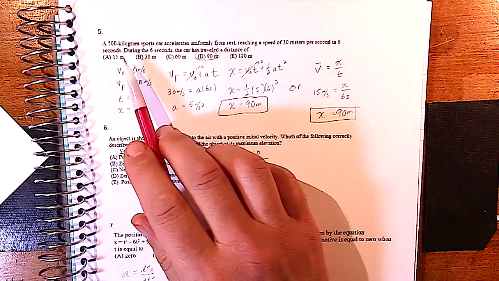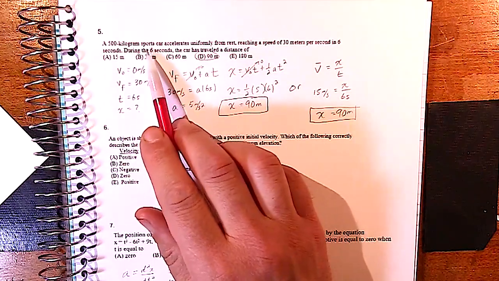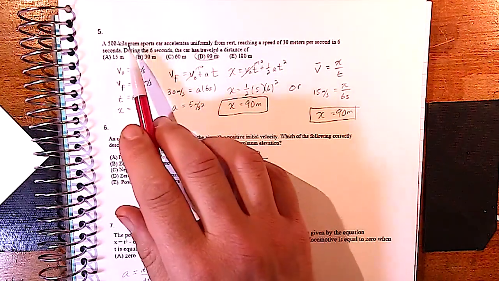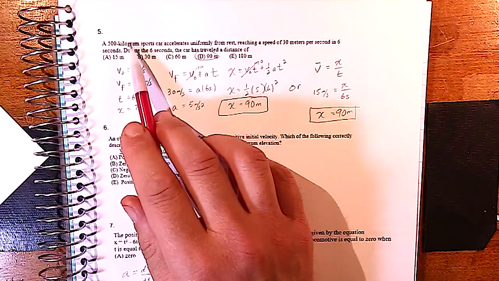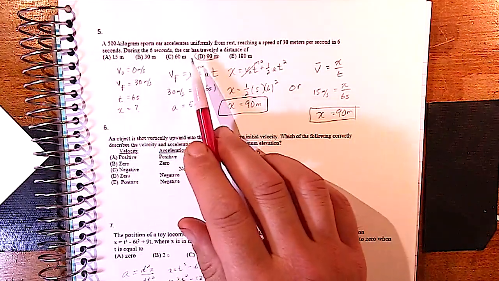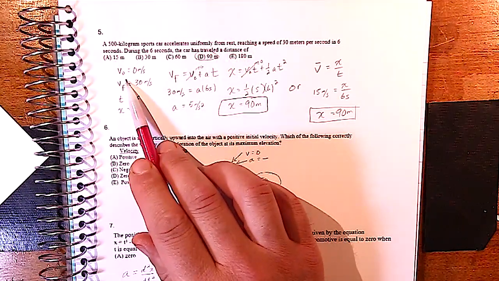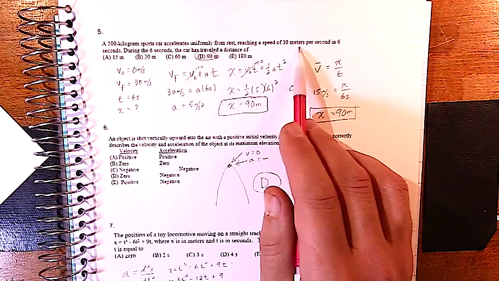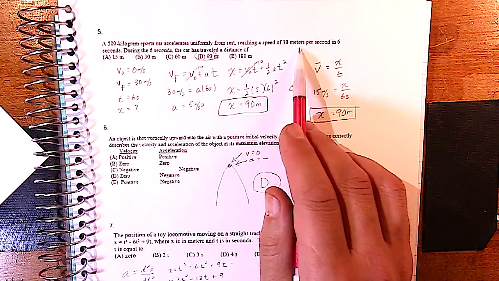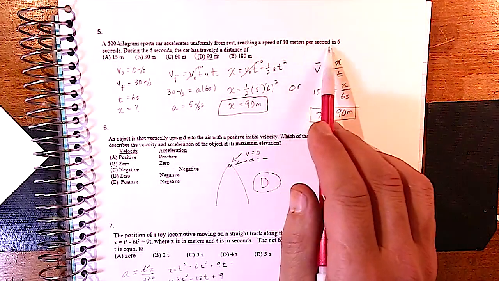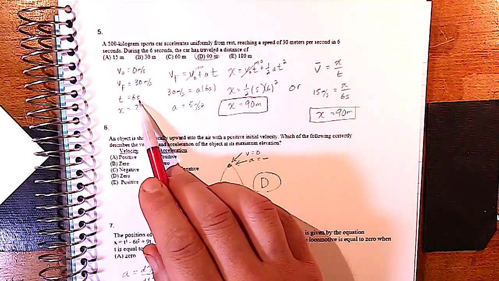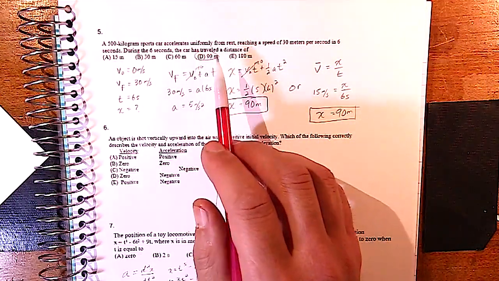All right, let's take a look at this one. We have a 500 kilogram sports car. Now, because we're not using force in this problem, the 500 kilograms has nothing to do with it. Uniformly from rest, that means our initial velocity is 0, reaching a speed, that's going to be our final velocity, in 6 seconds, that's going to be our time. And the question is, how far did it go?